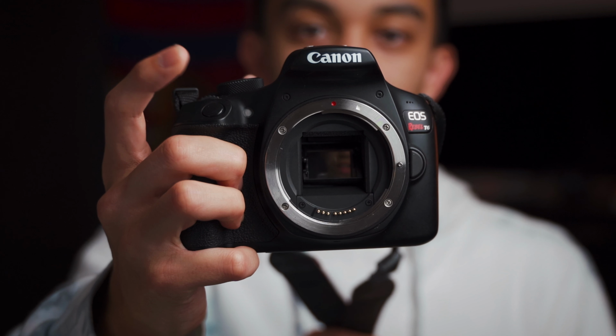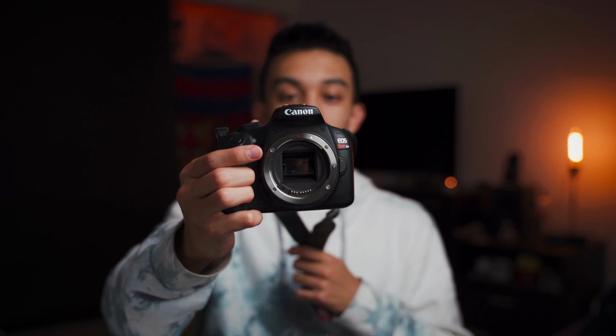So in this DSLR, there's a sensor in the back and a mirror in the front. And when I click the shutter, it's basically how long that shutter stays up. In the case of a mirrorless camera like the one I'm using right now, there is no mirror in front, so it's really just how long the sensor will be collecting data from the light.